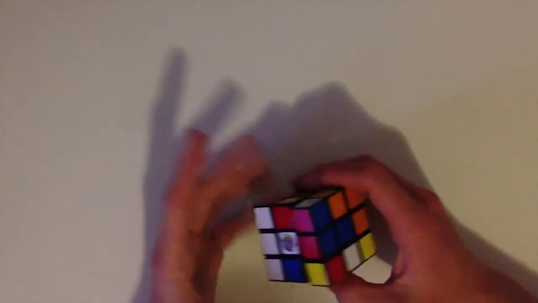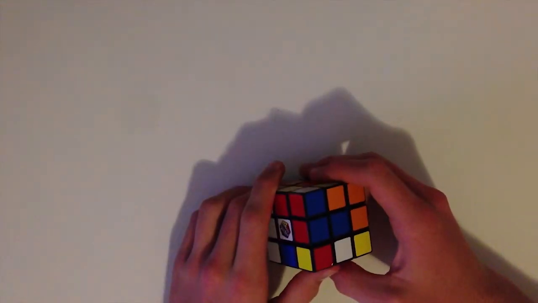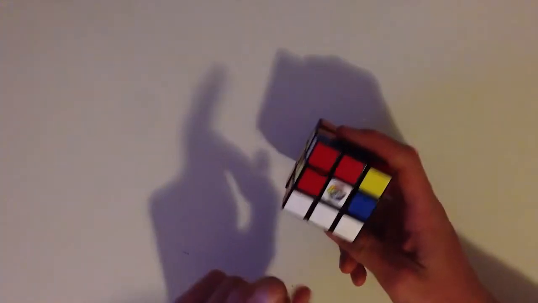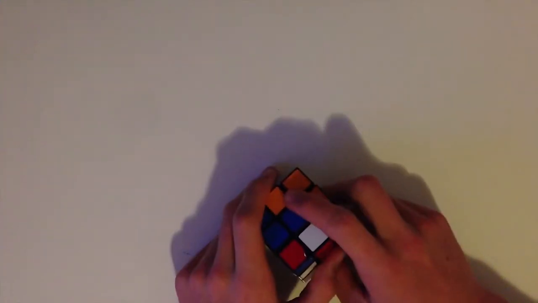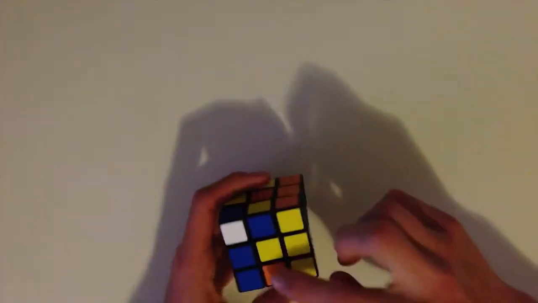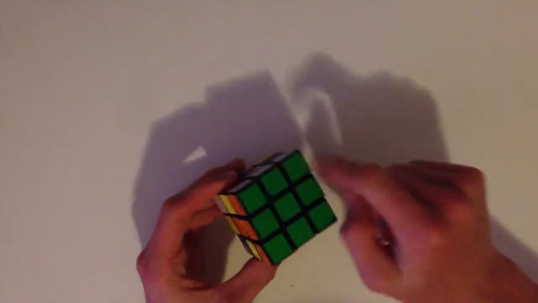Well, that concludes the second episode, where we pretty much learnt how to solve the first layer. Come back for part 3 to learn how to solve the middle layer without messing any of this up.